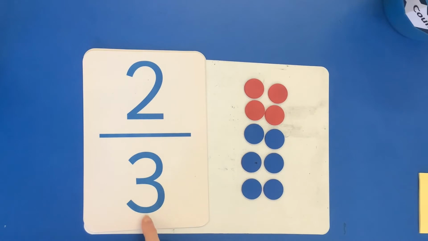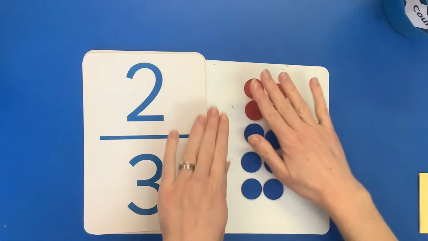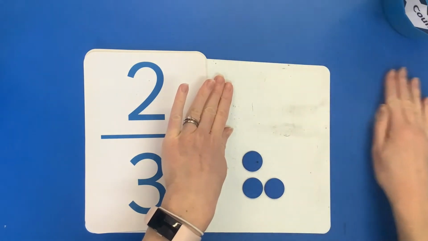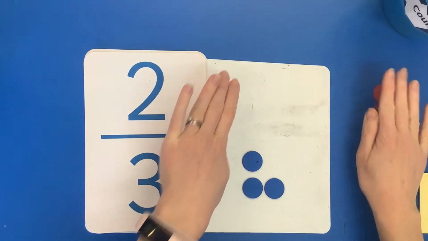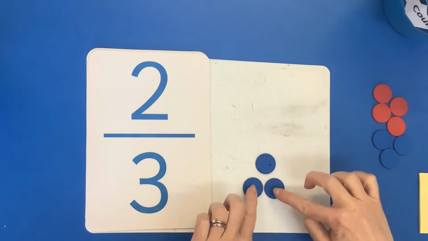Ooh, now this time I have a much smaller denominator, much smaller. I only need 3 counters this time. So I will leave the blue ones because they're already there. I'm going to keep these to one side. I might need them in a minute. So now, I can't arrange them nice and neatly like that. Maybe I'll arrange them as a triangle.